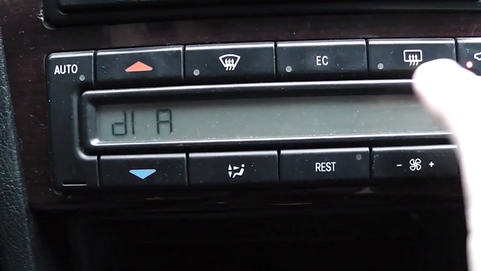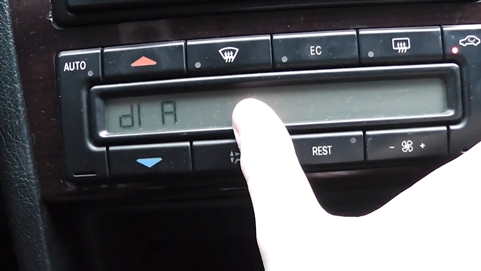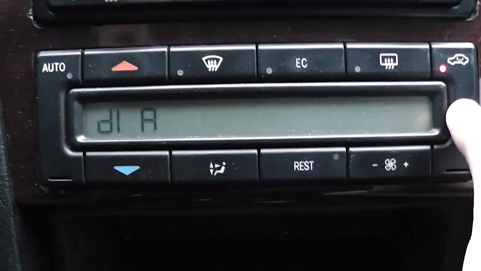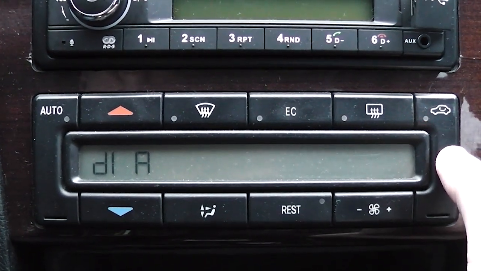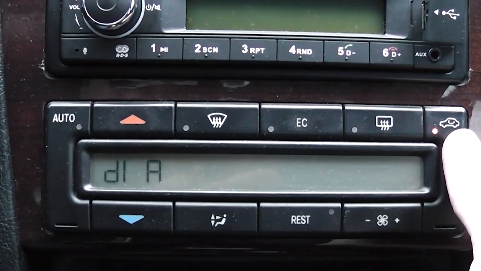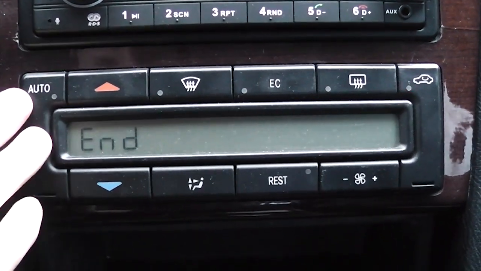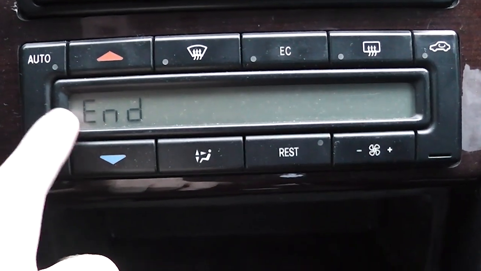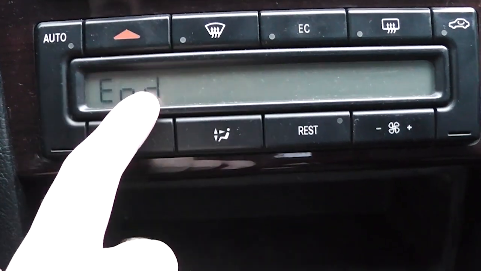So to cycle through all the codes, you just click on this. The first set of codes you'll see appear, or not see, are the permanent codes. So we're going to go ahead and click on that. Again. Maybe you've got to click on... Oh, sorry. You've got to click on auto to cycle through the codes. So you see no codes showed up, and now it says end. That means we hit the end of the permanent codes.